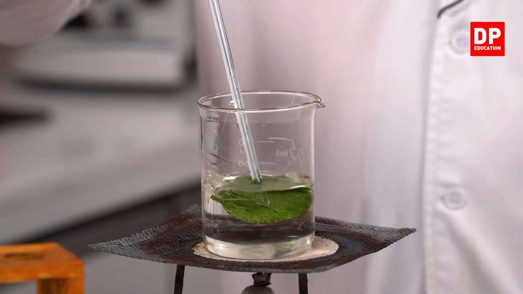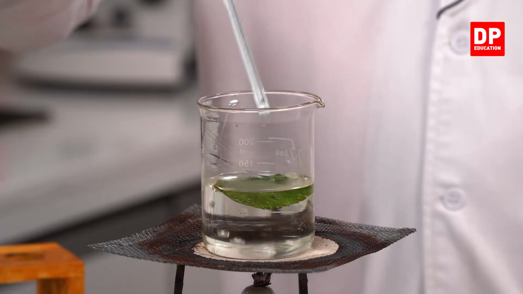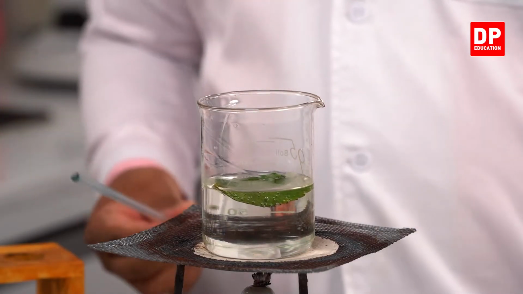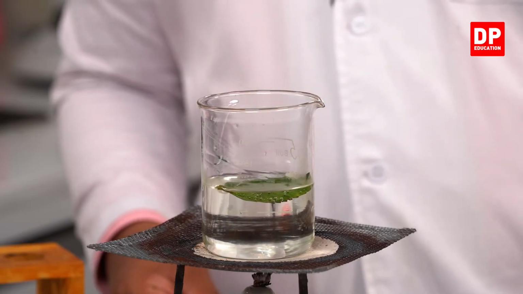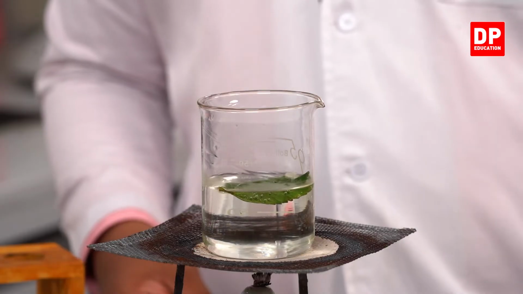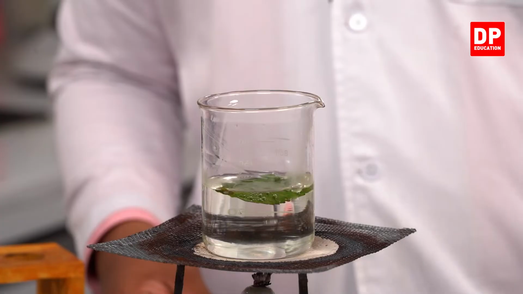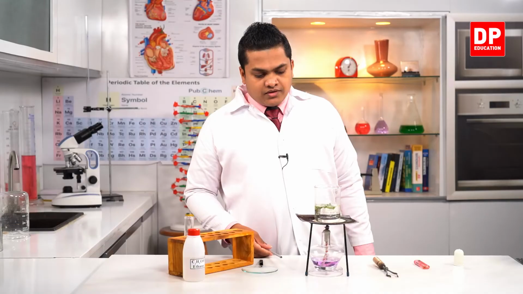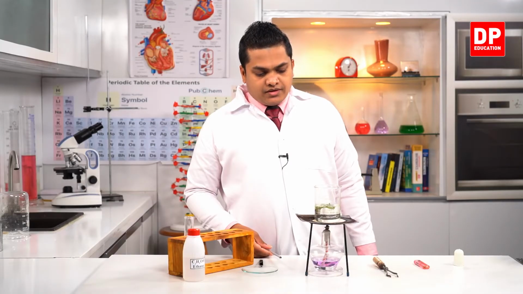You have to insert the leaves within the water and boil it very well for a few minutes. So once again we'll keep the system to boil for a few minutes. Then after that we'll take it out and boil it inside the alcohol.